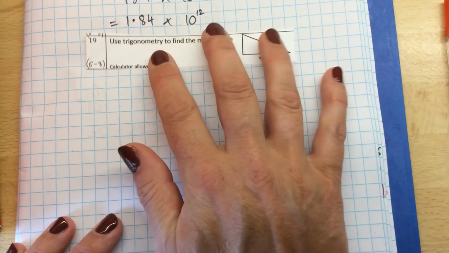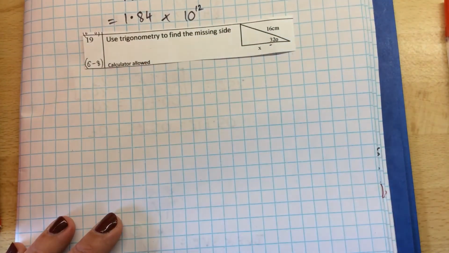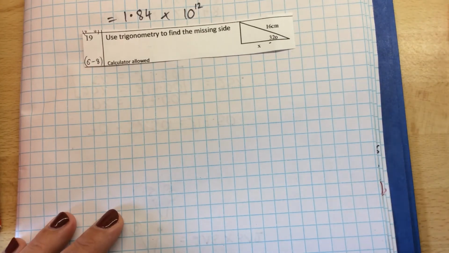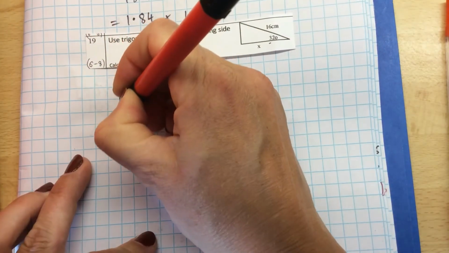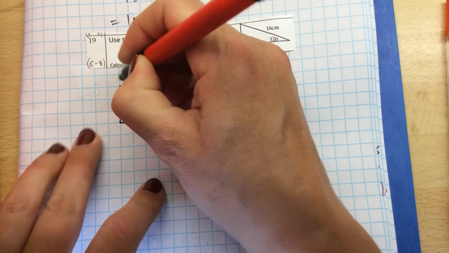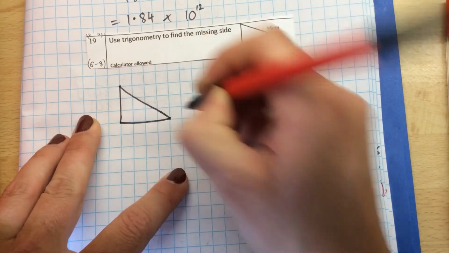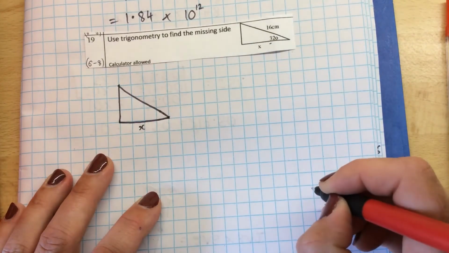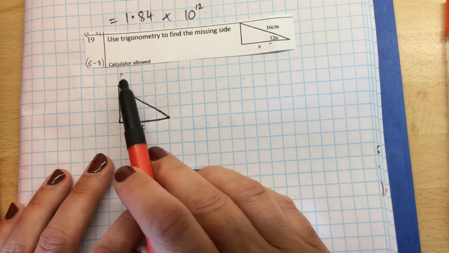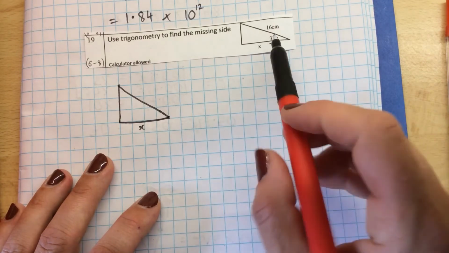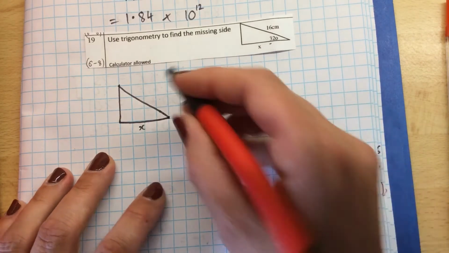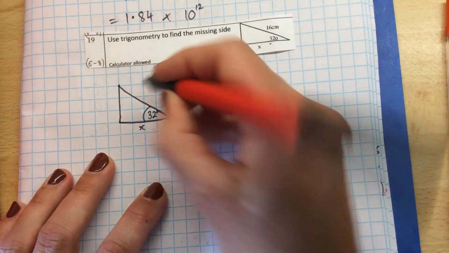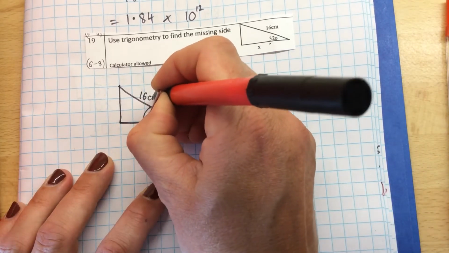Next bit is trig. So trigonometry to find the missing side. Obviously I'd use a ruler if I were you. I'm just going to redraw that so it's a bit bigger. So you've got x here, that's the missing side. It does say calculator allowed on this one. You've got 32 degrees as the little angle in there. And this one here is 16 centimetres.